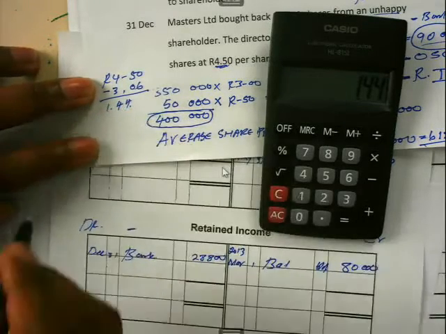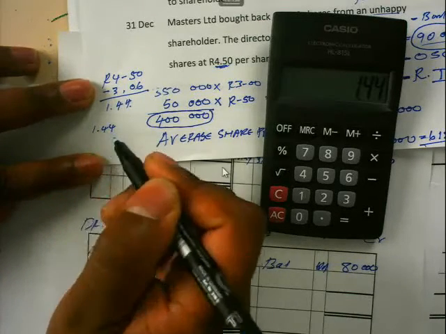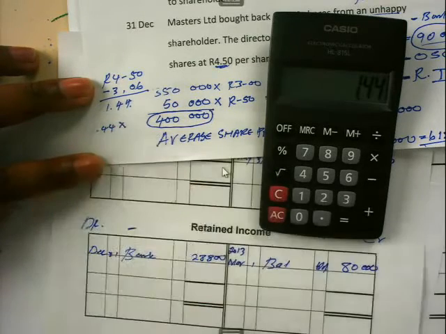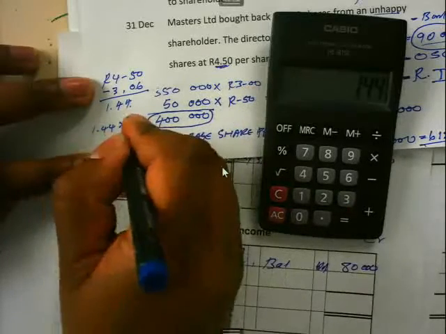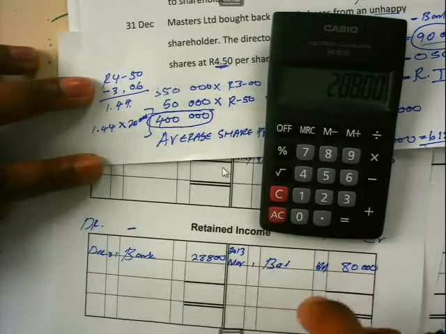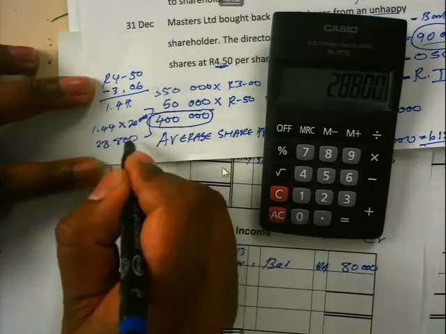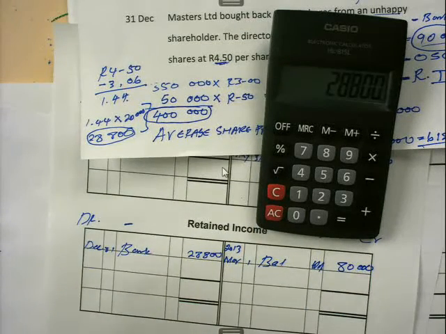44. Then you can simply say this 1 rand 44, multiply by the number of shares that were bought back, 20,000. It gives you 28,800, which is the difference between the price that we paid and the average share price.